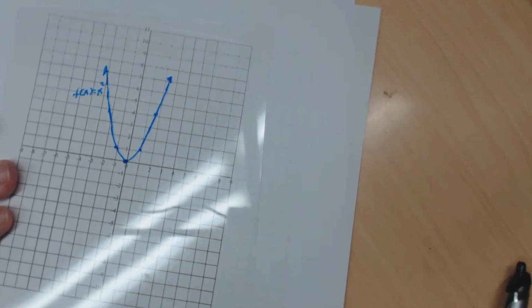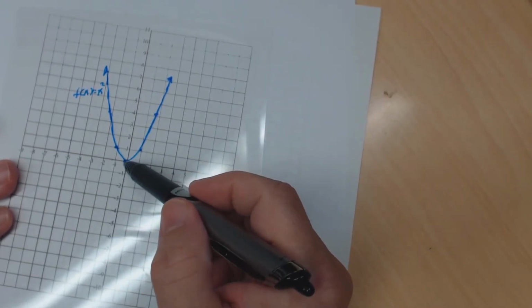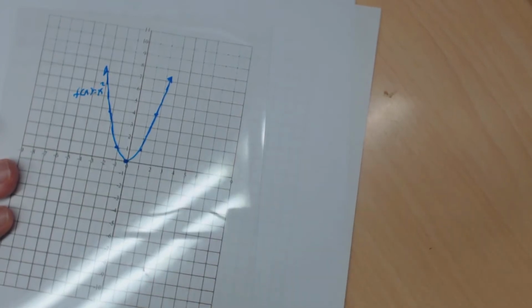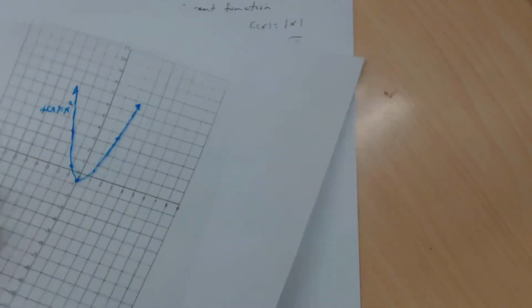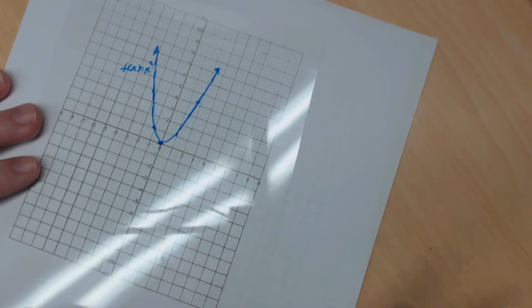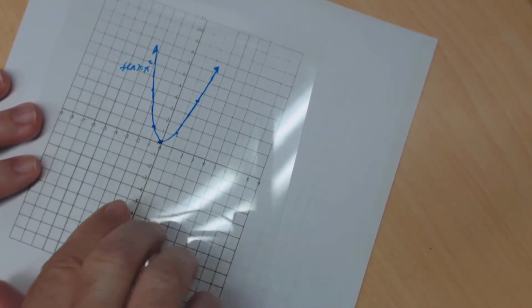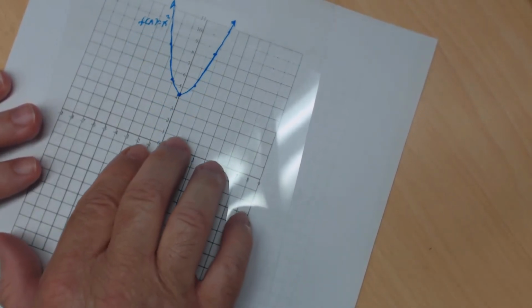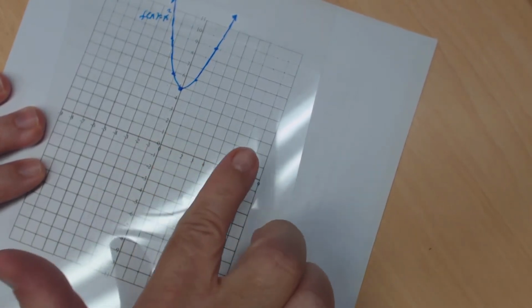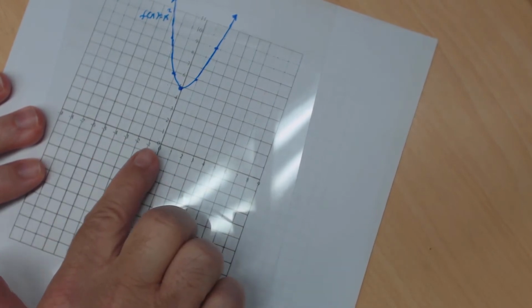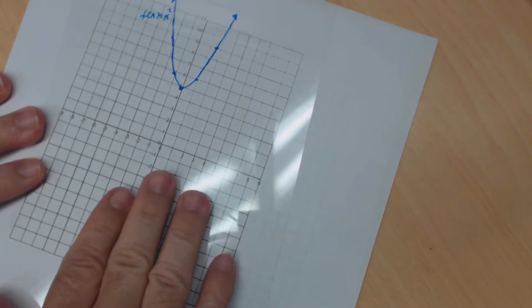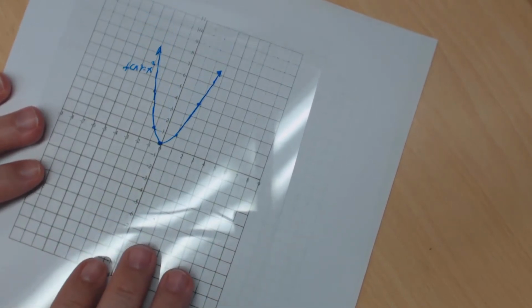So remember, I want you to think about this. For the parent function, 0, 0, the new function, and when I say new function, I mean x squared plus 5, I'm increasing the y value by 5, which means that it's no longer 0, 0, but it's 0, 5. And notice what happened to the graph. What did that plus 5 do to the graph? Well, that plus 5 shifted the graph of x squared up 5 units. That's what it did.